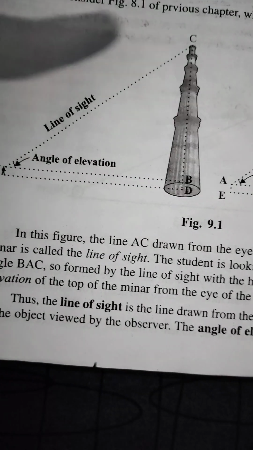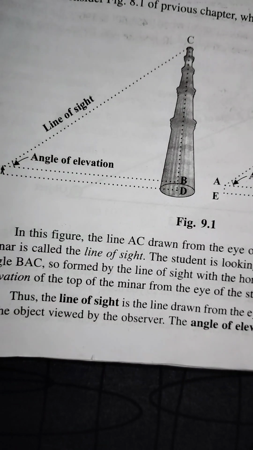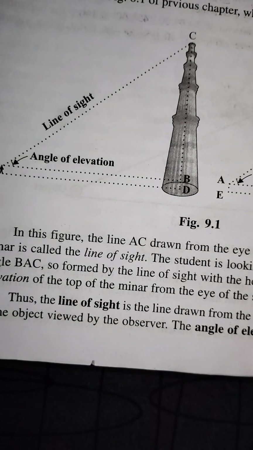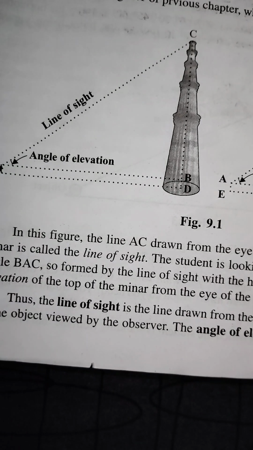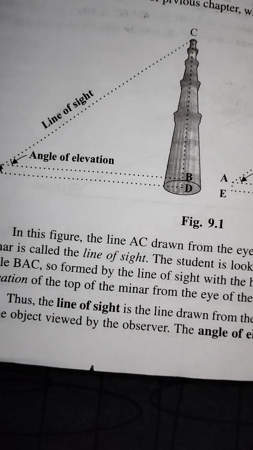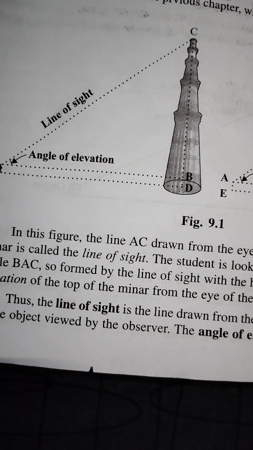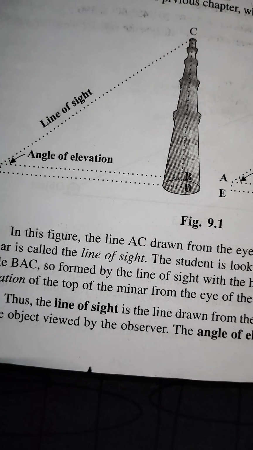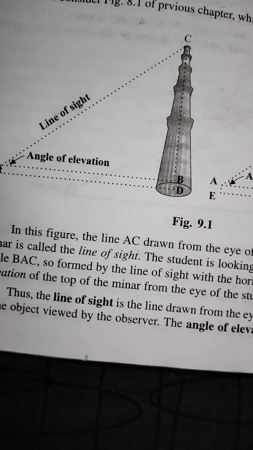This angle BAC is the angle of elevation of the top of the minar from the eye of the student. Thus, the line of sight is the line drawn from the eye of the observer to the point in the object viewed by the observer.